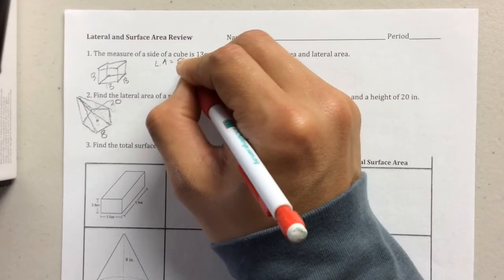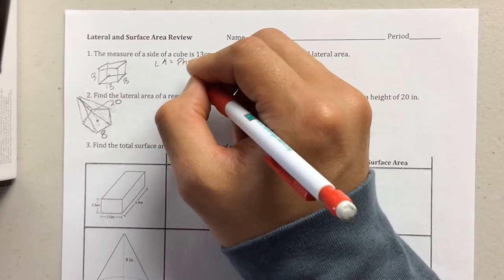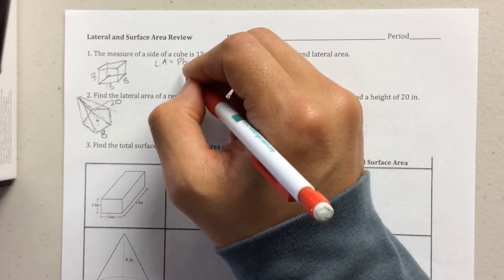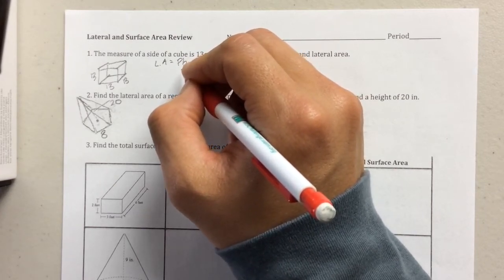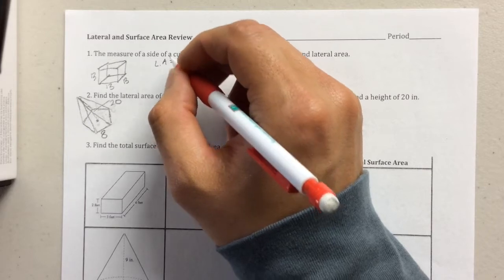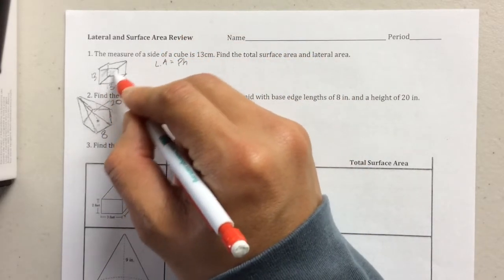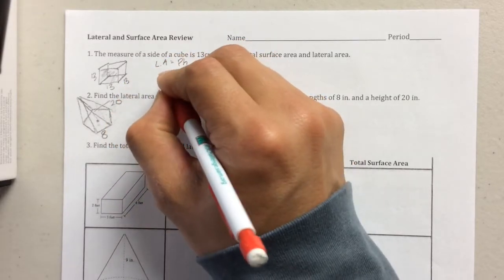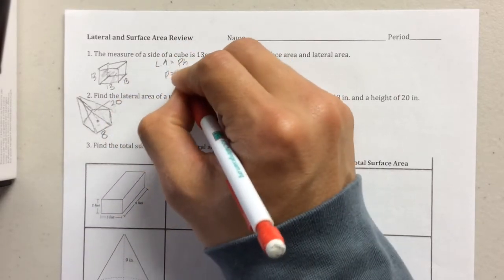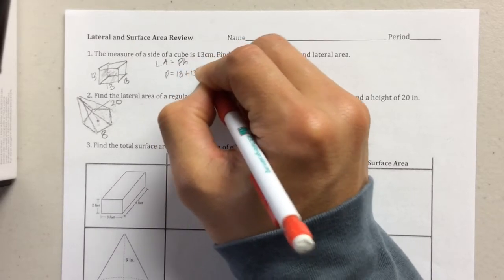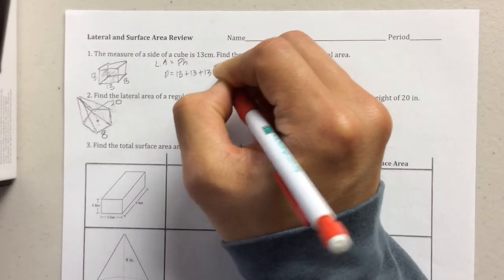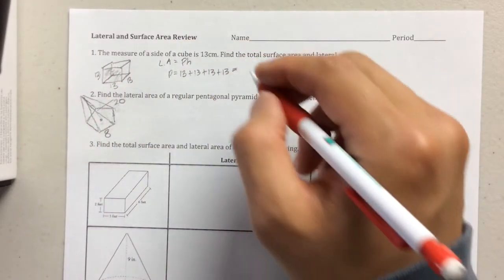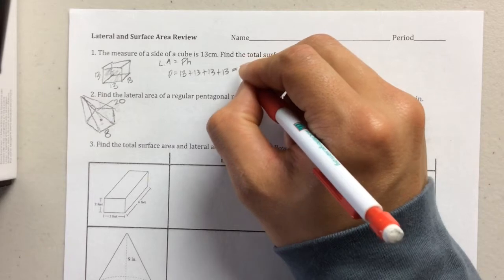formula P times H. P stands for perimeter of the base, and H stands for the distance between two bases. So I'm gonna use the front face as my base. To find the perimeter is basically 13 plus 13 plus 13 plus 13. Or if you like, there's 4 sides, 13 times 4. And that would give me 52.